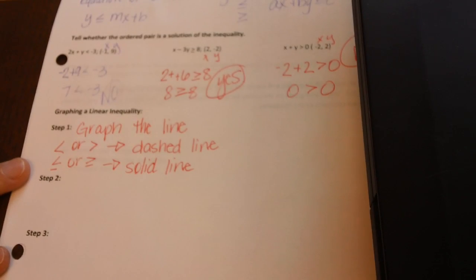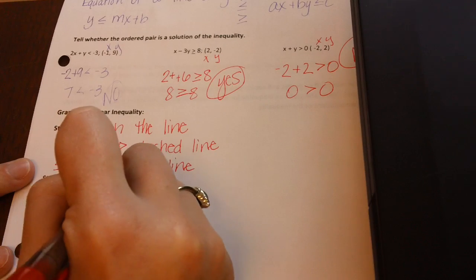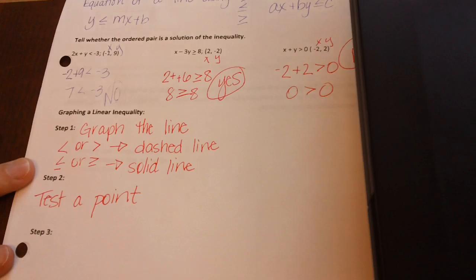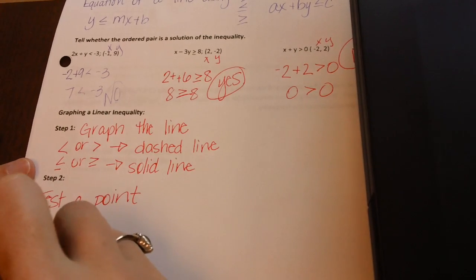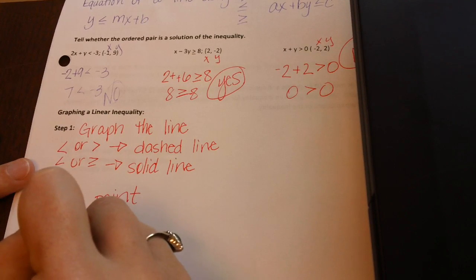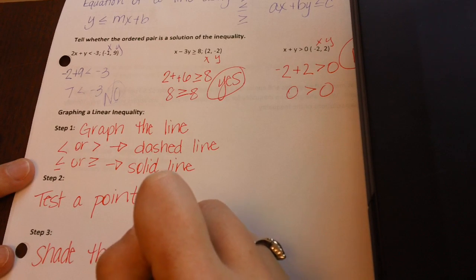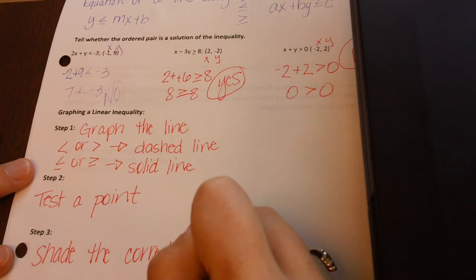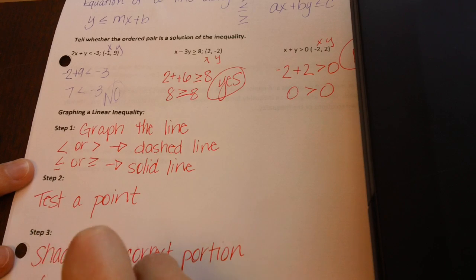The next step is to test a point to see where we're going to shade. We'll talk more about that in a minute when I do an example. And the last step is to shade the correct portion of the graph.